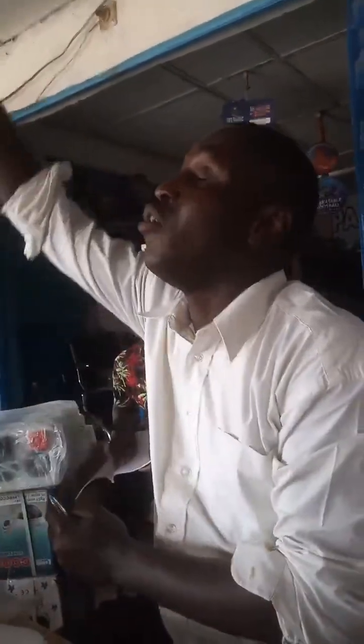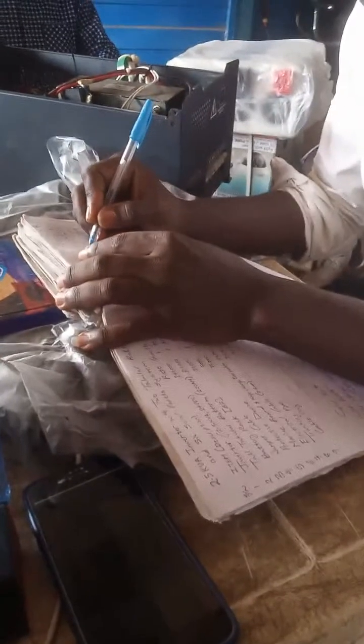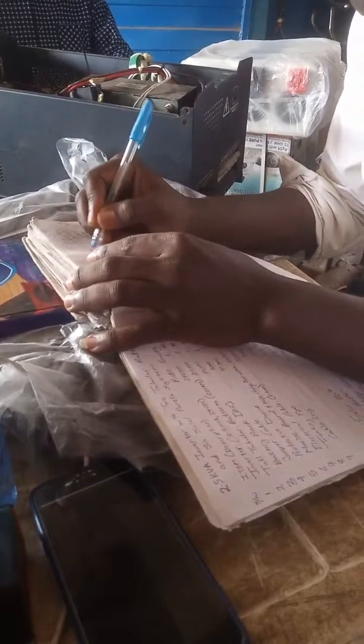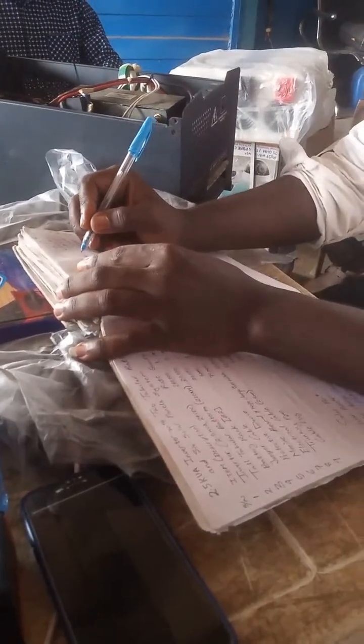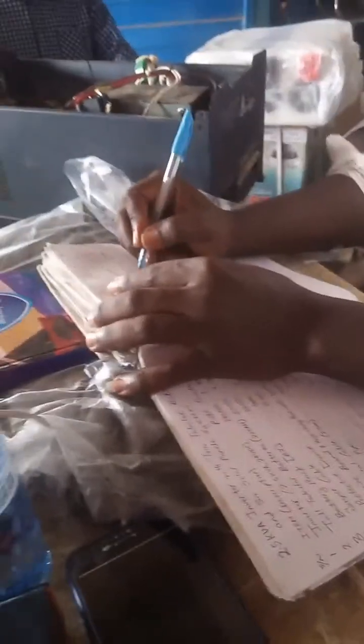We will still come back to the calculation if we have the time today. When I calculate the total load in a house and discover that the total load they want to use is, let me say, 2.6 kilowatts or 2,600 watts, some people say let's use a 3 kVA inverter. I don't use that.